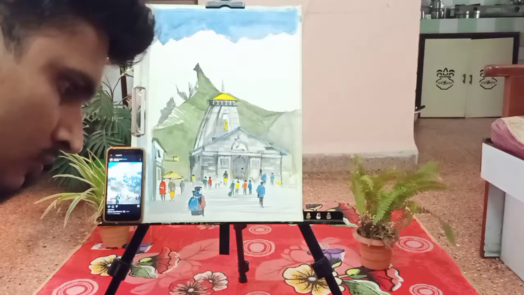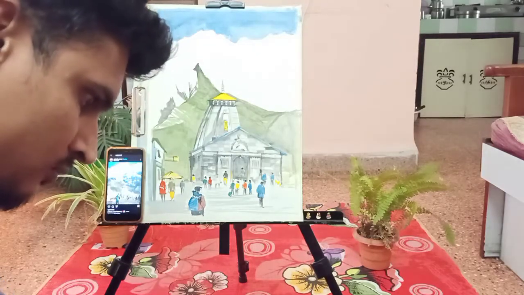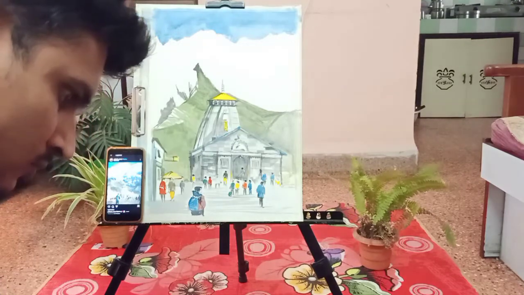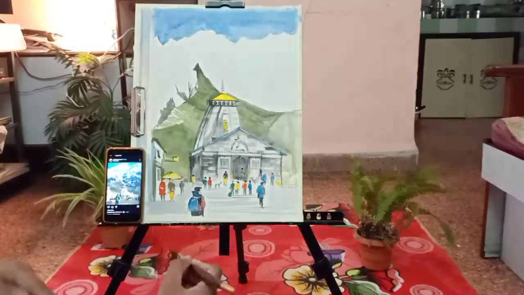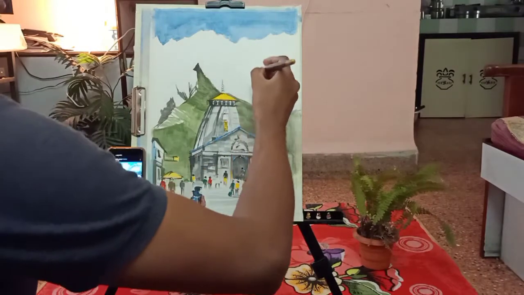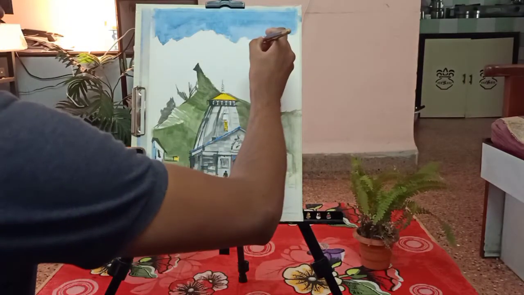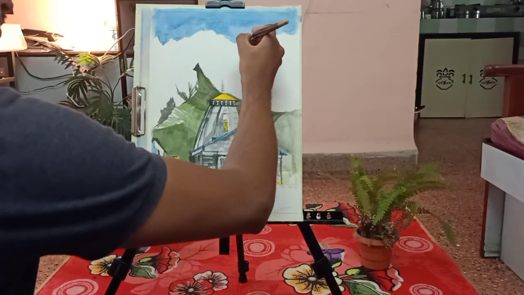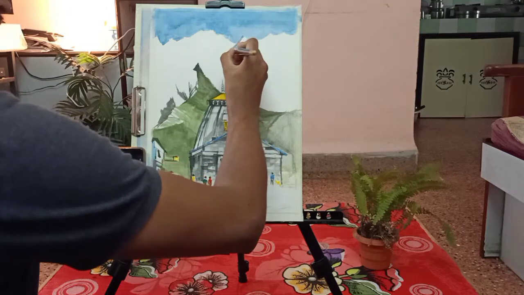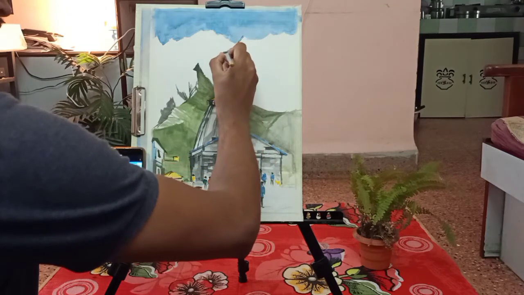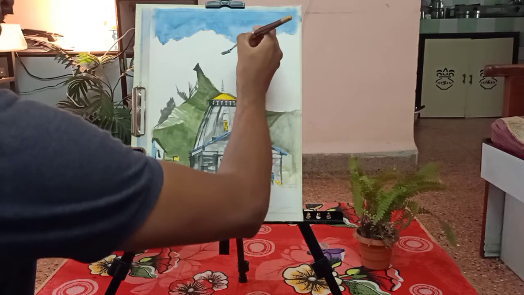A few devotees or visitors you can see in the painting are reaching out towards the temple, and we are going back as well. And to paint those human beings, I am just giving some tiny dots for the head and a little bit of vertical brush strokes.